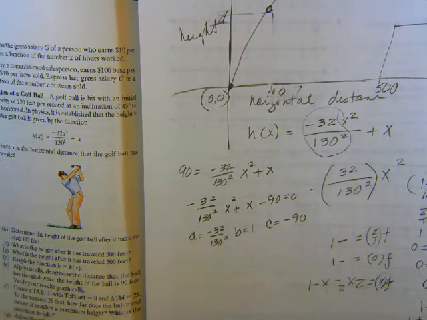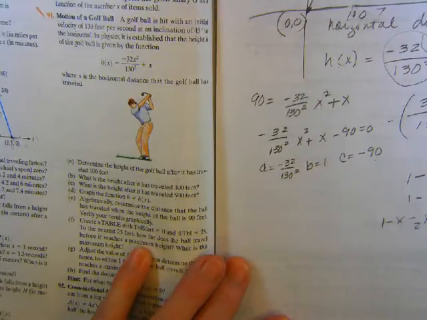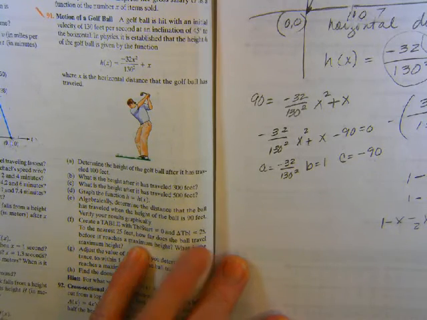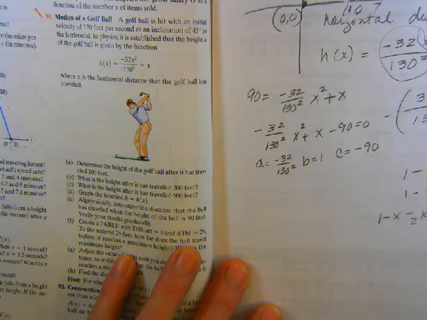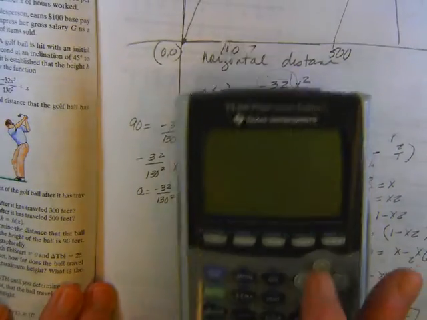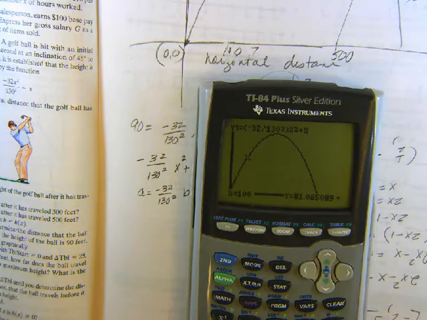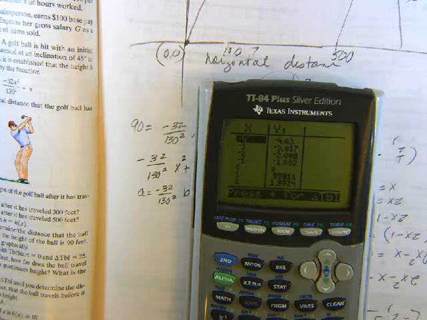On number S it says create a table. The table starts at 0 and the difference in the table being 25. This is kind of like zeroing in on using a camera lens. I'm going to go to my table to try to find my maximum. Scroll through here and find the maximum height. That's going to take a while, isn't it?